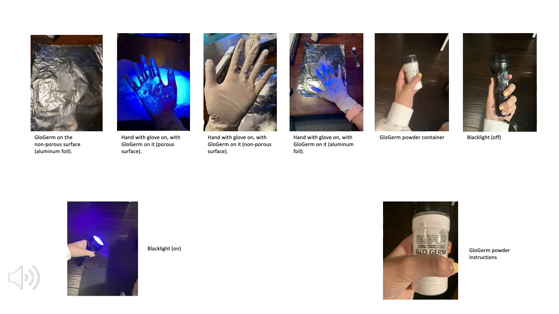The following are photos from my experiment. They each show what the glove looked like with or without the black light for each surface, and some of the items needed for the experiment.